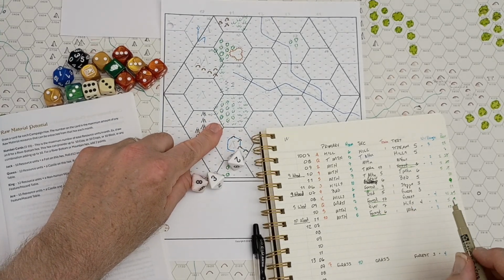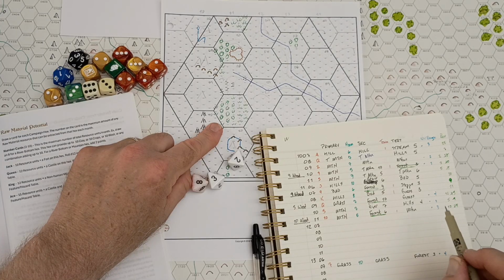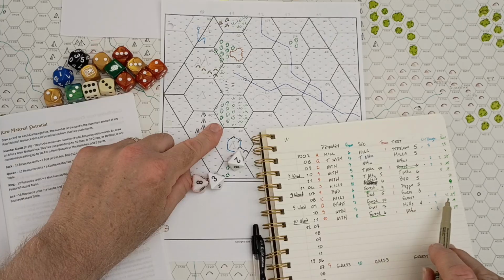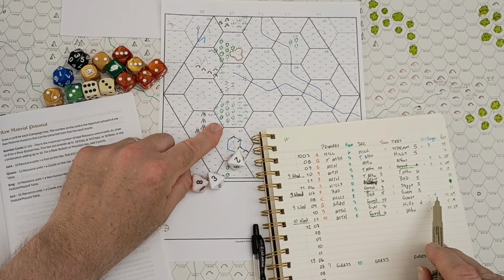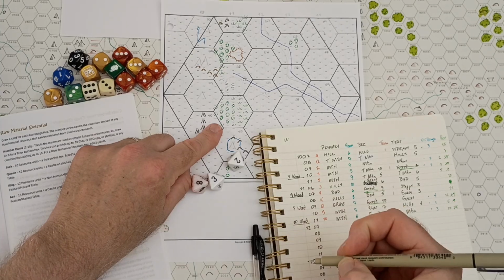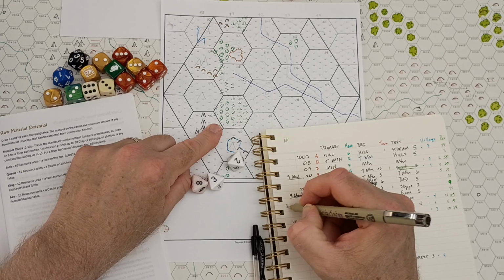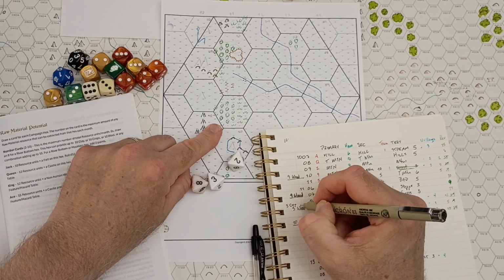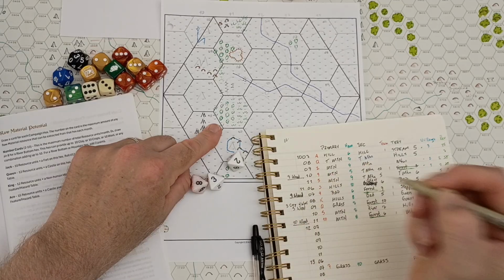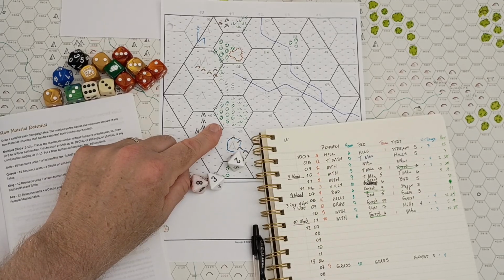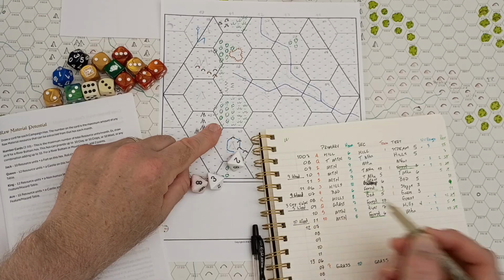We've got 7 more. We can do crops and wool, so let's do 4 wool and 3 crops. And so that's our 12. And so that hex is done.